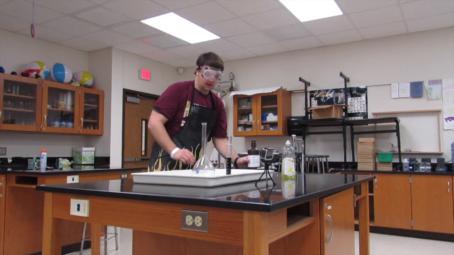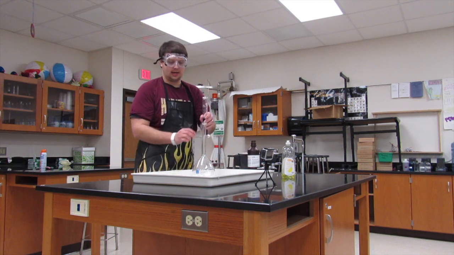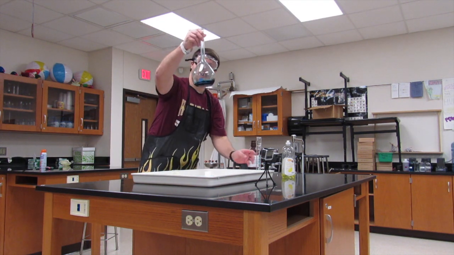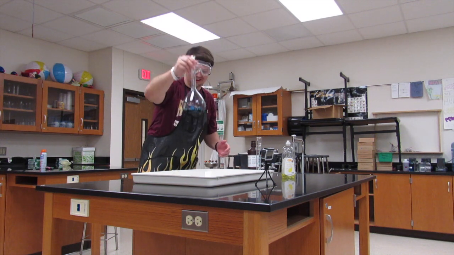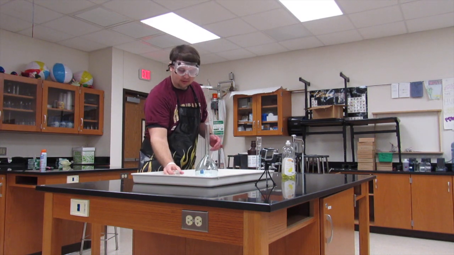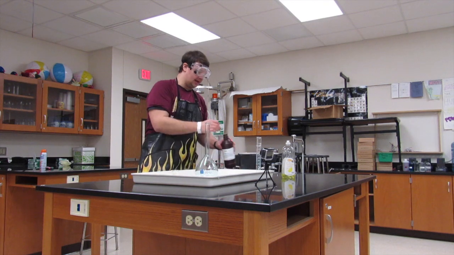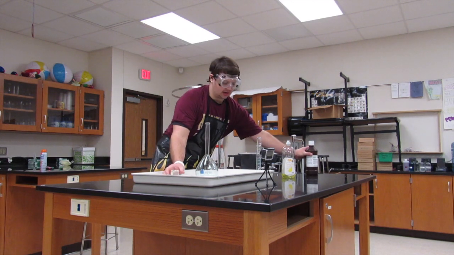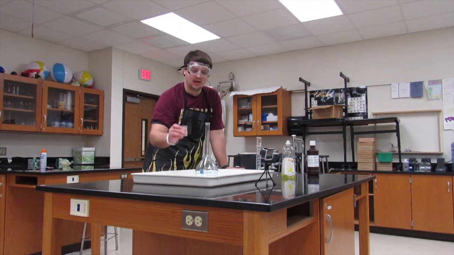Okay. And I am going to go ahead and put that in here. Ooh. All right, so that bright blue, well, actually dark blue color there. And now what I'm going to do is I'm just going to quickly add this potassium iodide, this catalyst, to the hydrogen peroxide, and we will see what happens.